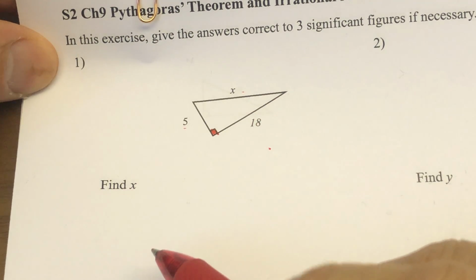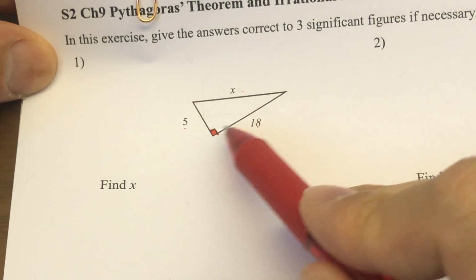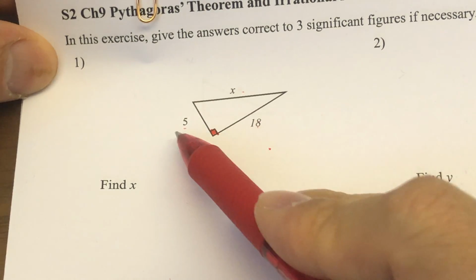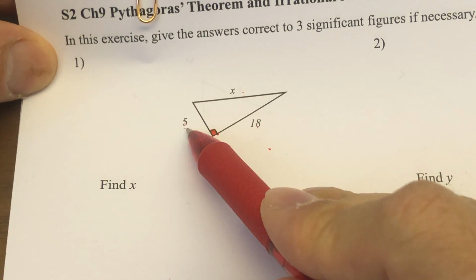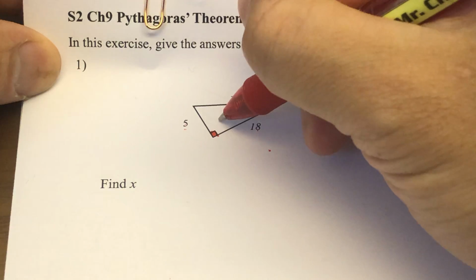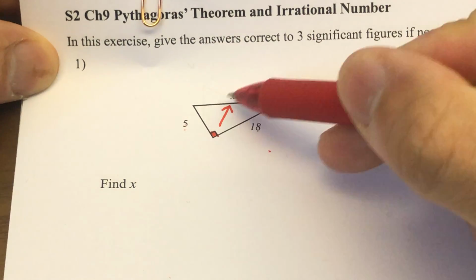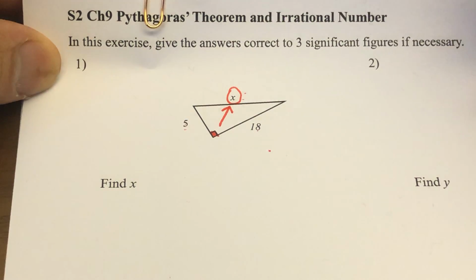Which one is the hypotenuse? 18? No, because 18 is next to the right angle. Is it 5? Also not, because 5 is next to the right angle. Only this one is not touching the right angle. They are opposite to each other. So x is the hypotenuse.